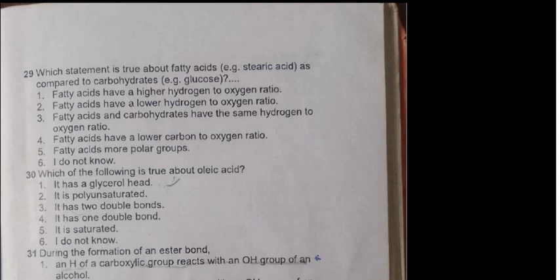So 29. Which statement is true about fatty acids, e.g. stearic acid, as compared to carbohydrates, e.g. glucose? Option 1: fatty acids have a higher hydrogen to oxygen ratio. So fatty acids have more hydrogen relative to oxygen than glucose. Then 2, fatty acids have a lower hydrogen to oxygen ratio. This is not true. Then 3, fatty acids and carbohydrates have the same hydrogen to oxygen ratio.